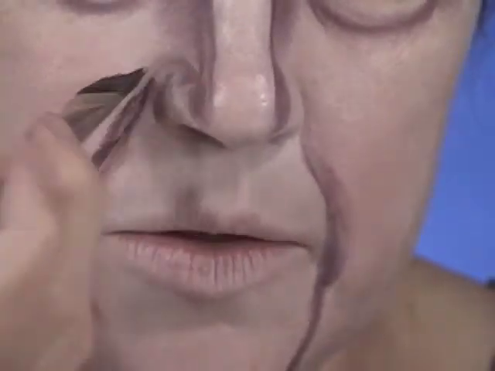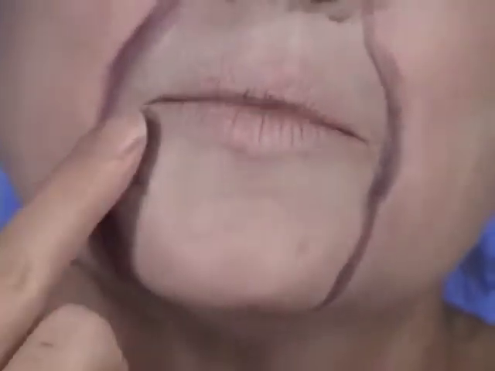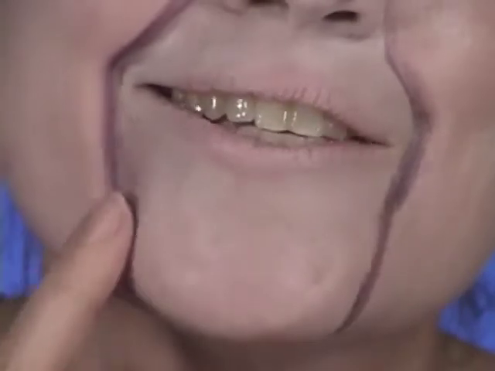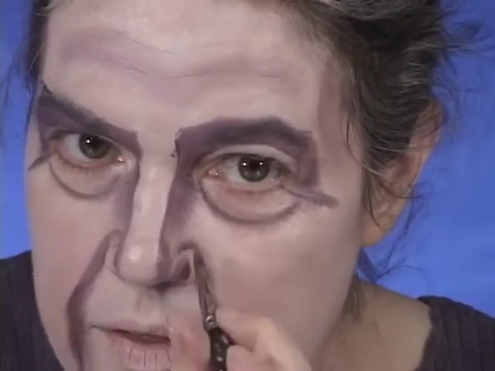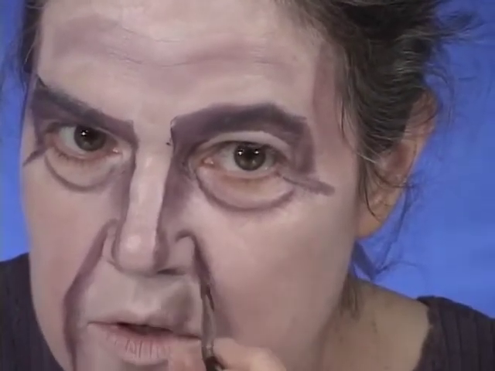It goes from the edge of the nose. Now I'm softening this in both directions because I'm going to put an even darker color, a black, on the edges to make this look more extreme, because you don't have a lot of highlighter to go extremely in the other direction.